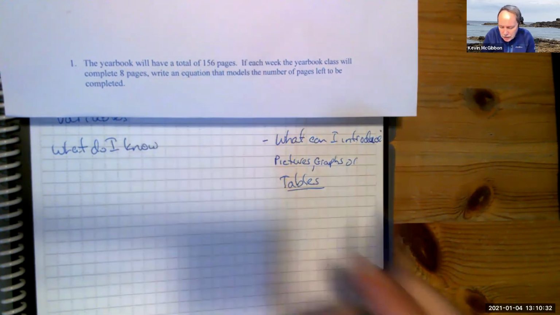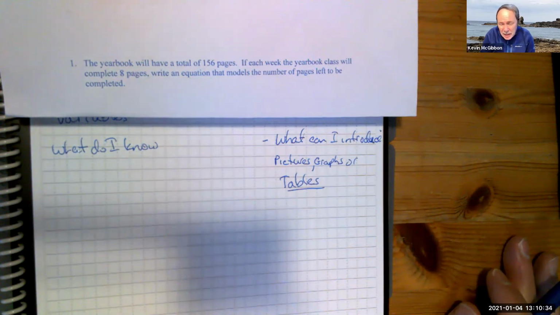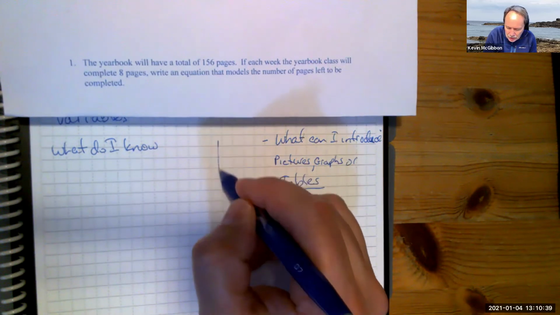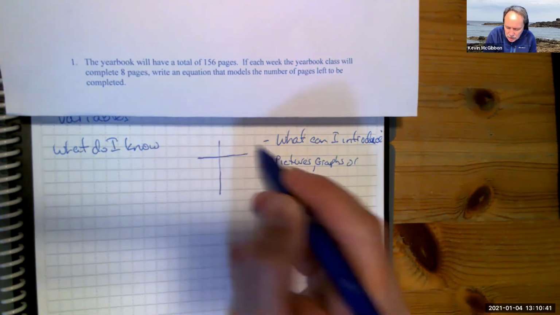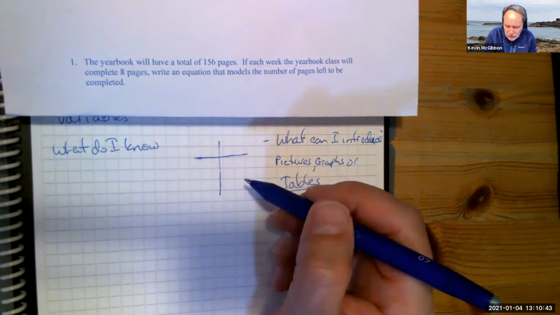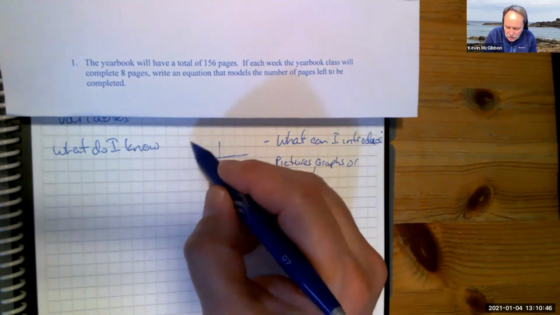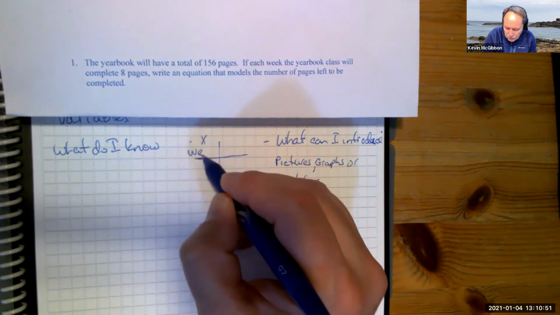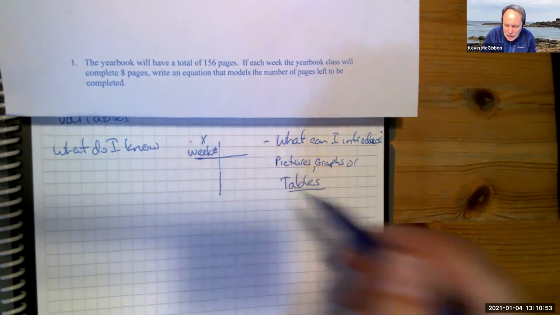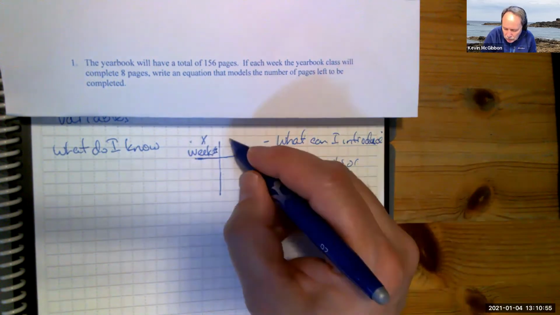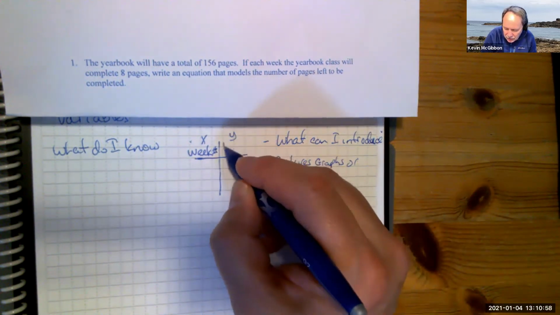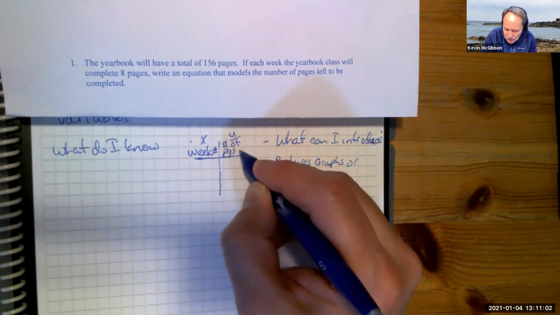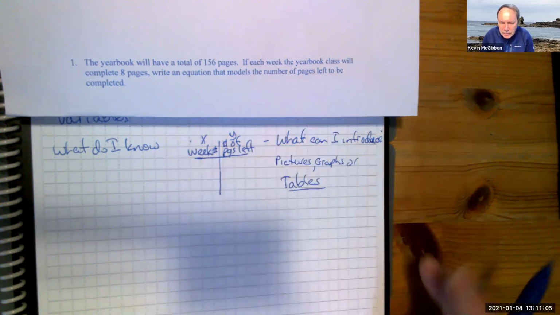Sometimes it helps to do a table, and I can do the table without having to do any calculations yet. If I label my X column as the week number and my Y column as the number of pages left, that may help me a little bit with this.